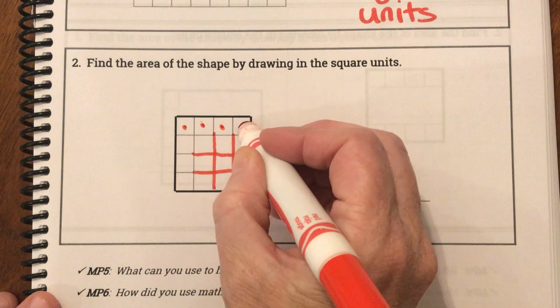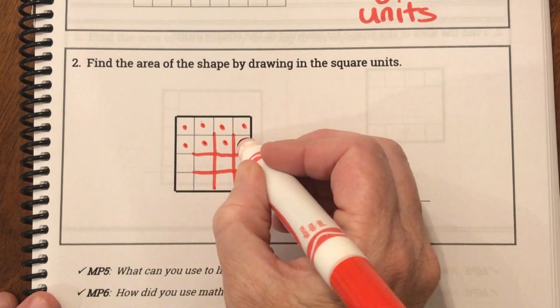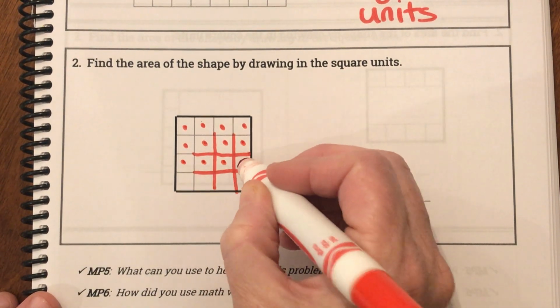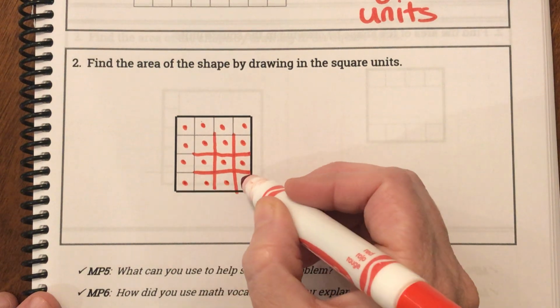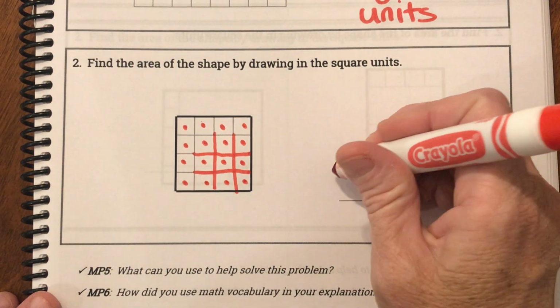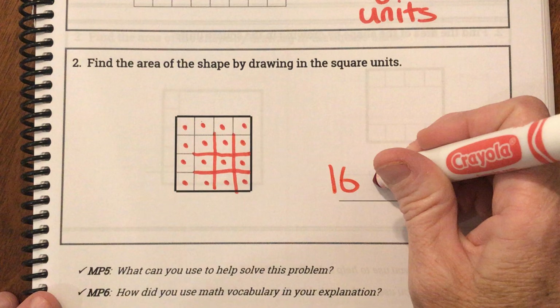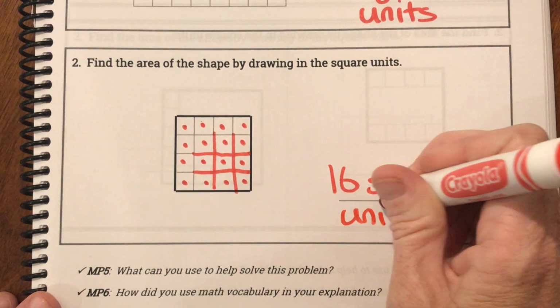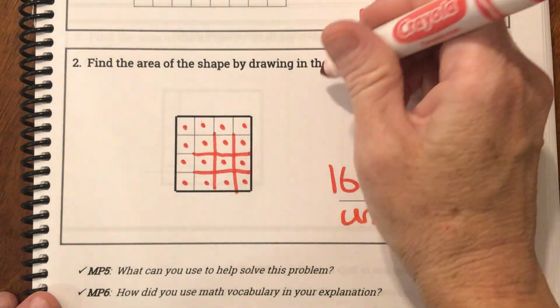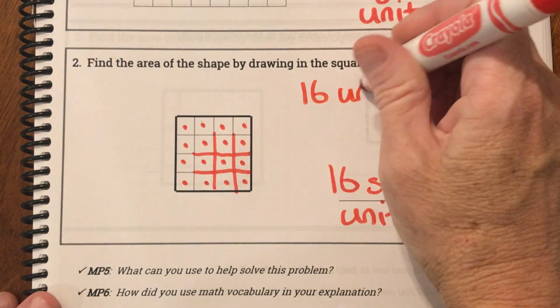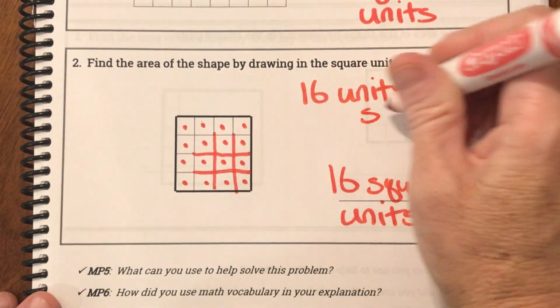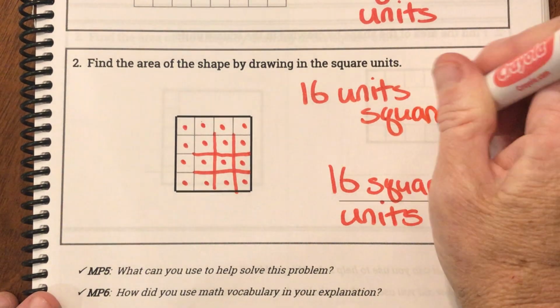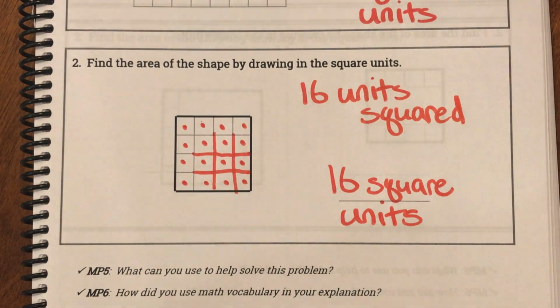1, 2, 3, 4, 5, 6, 7, 8, 9, 10, 11, 12, 13, 14, 15, 16. So my answer is 16 square units. Or I could have said 16 units squared, because they mean the same thing.